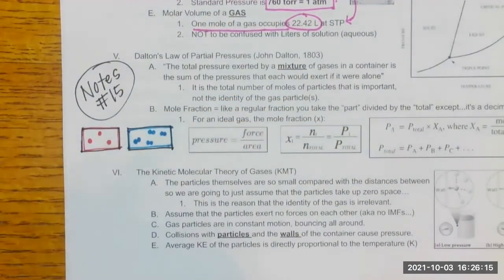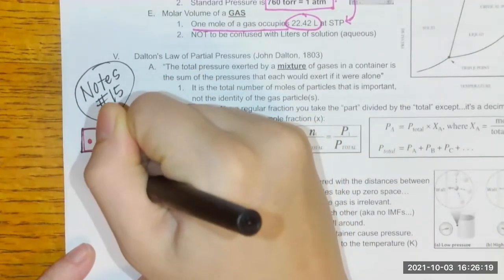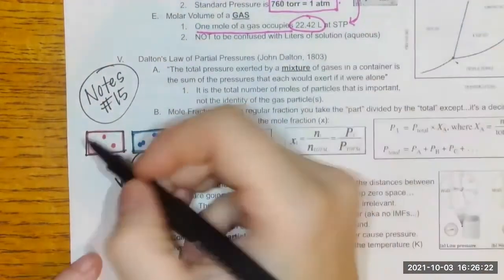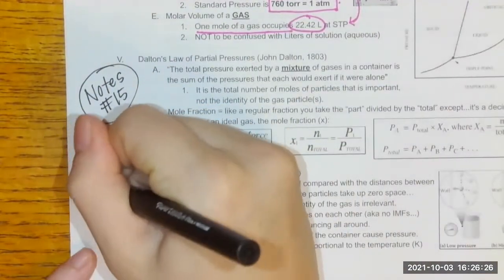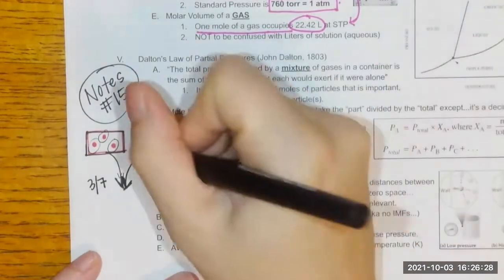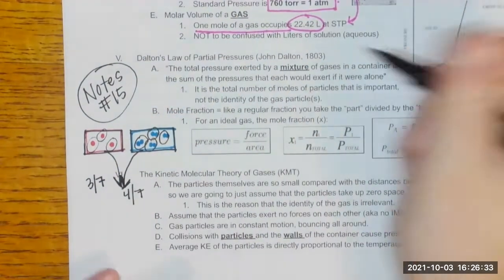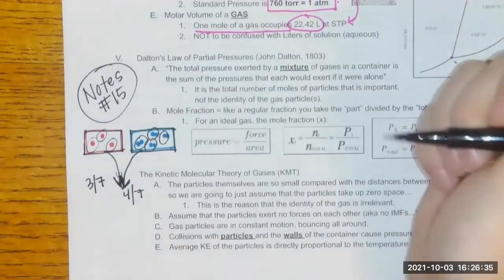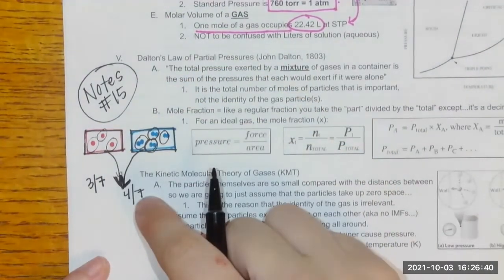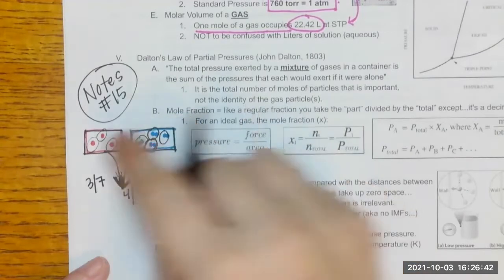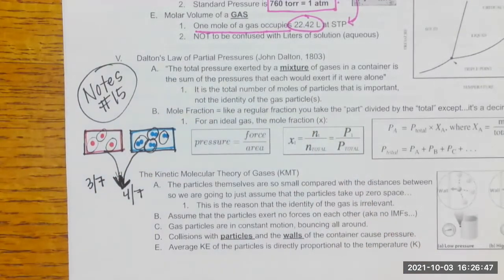So if I put them together in a tank that was combined, these would be contributing 3/7, and this would be 4/7. This is exerting slightly more pressure because it's the bigger fraction when they come together.